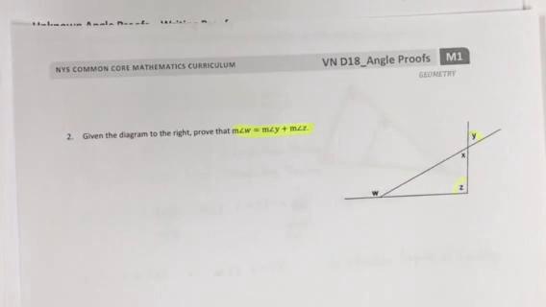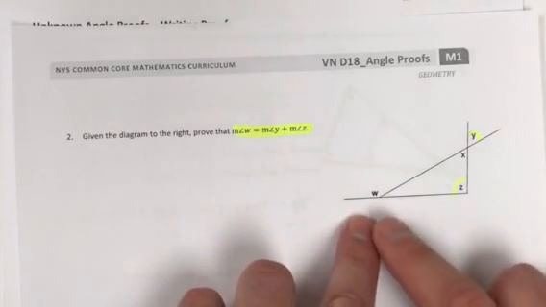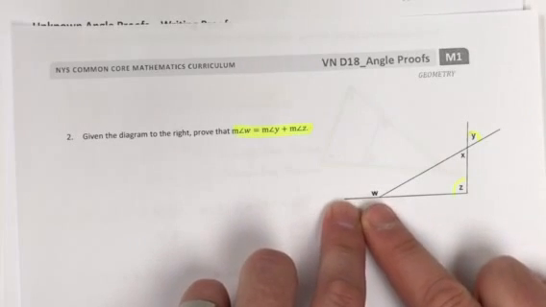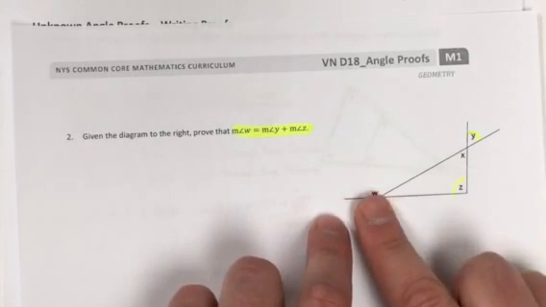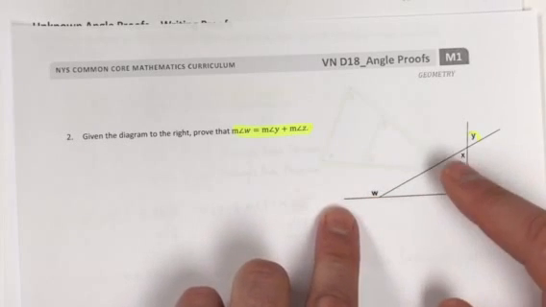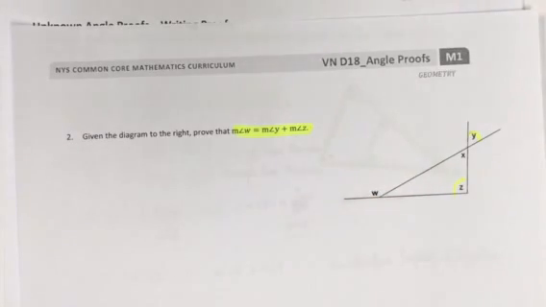As I'm thinking through this, I do know a result about angle W. The exterior angle theorem allows me to add X and Z and equal it to W. I also notice that X and Y are vertical angles, and I know that vertical angles are equal. Thinking through this initially really helps me as I go through making the proof.